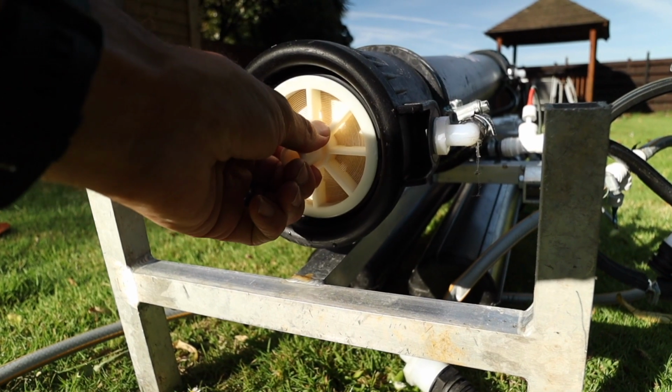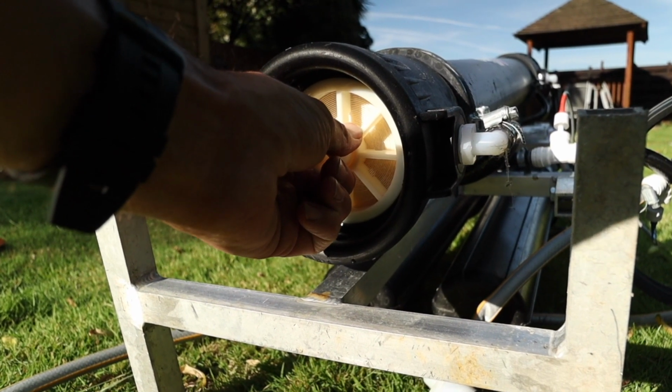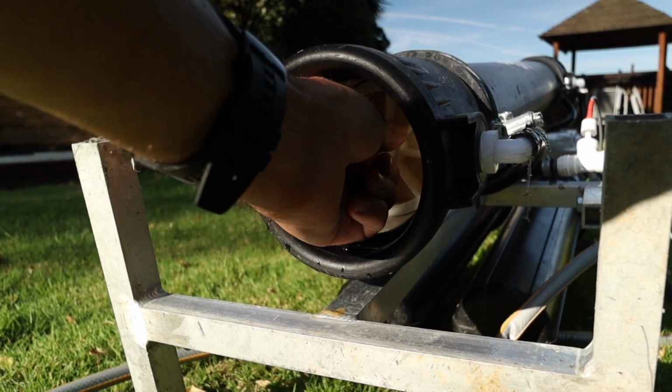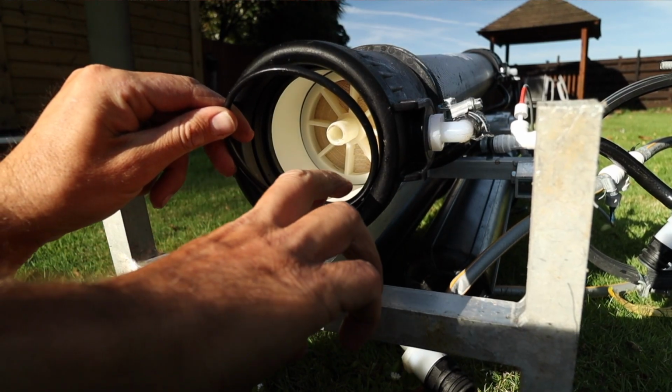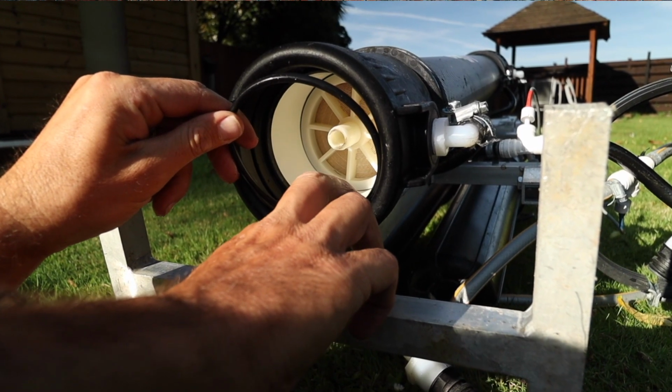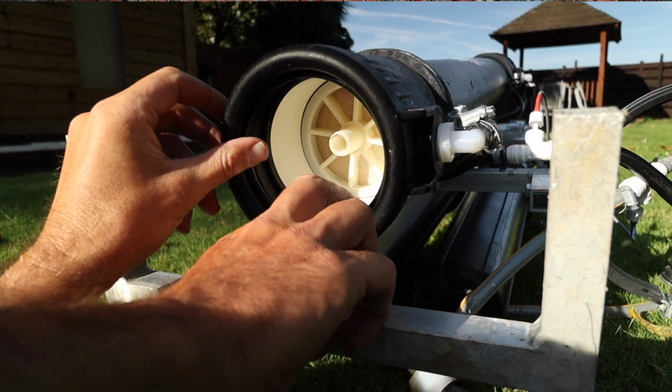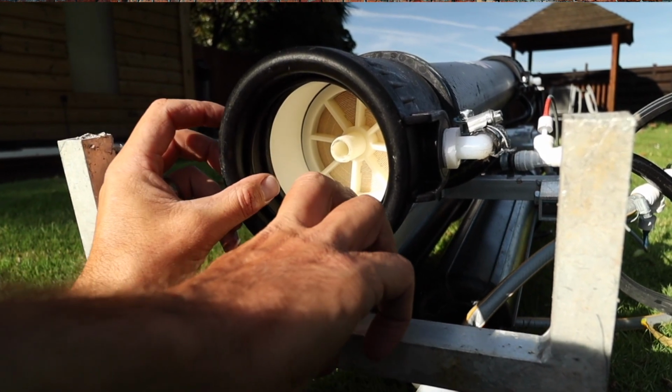For placing the new membrane, it doesn't matter what way round this goes. Just make sure it's seated in properly and pushed in fully home. Now you're ready to replace the rubber ring that you've kept from earlier. You'll notice in the bottom of the housing there is a recess for it to sit into, so take your time and make sure it's sat in the recess correctly.